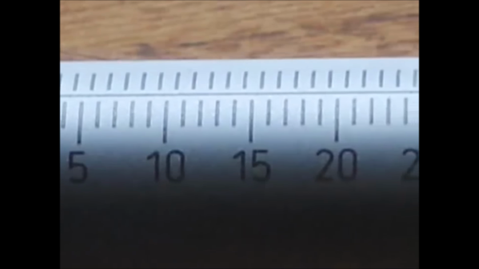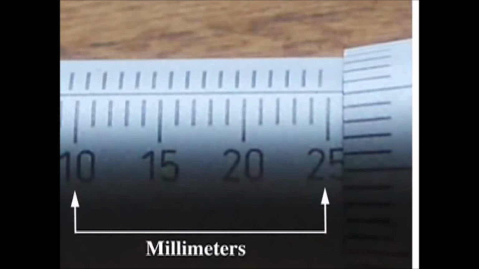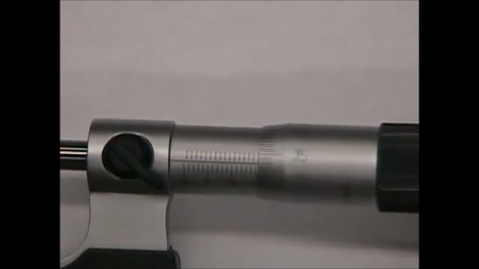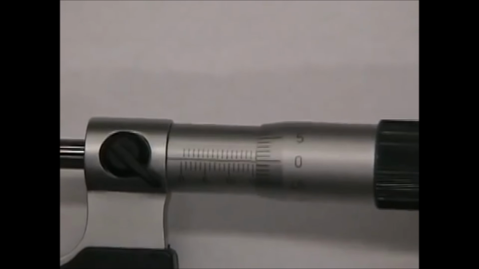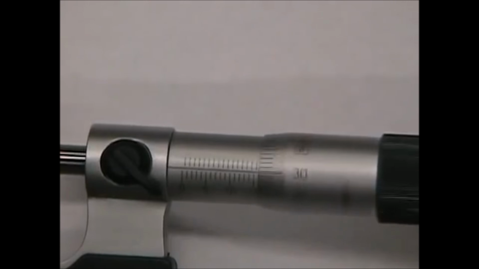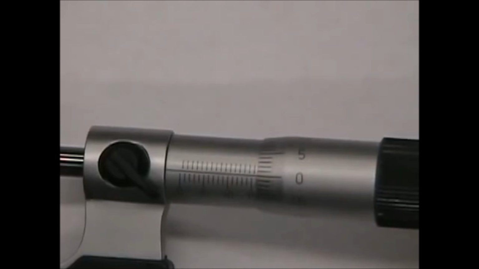The line on the sleeve is graduated in millimeters. Every 5th millimeter is numbered from 0 to 25. Each millimeter is also divided in half. Turning the thimble in or out 1 full revolution moves it half a millimeter, and 2 complete revolutions will move it in or out 1 millimeter. The beveled edge on the thimble is graduated in 50 equal divisions, and every 5th line is numbered. Each line on the thimble is 1/100th of a millimeter.